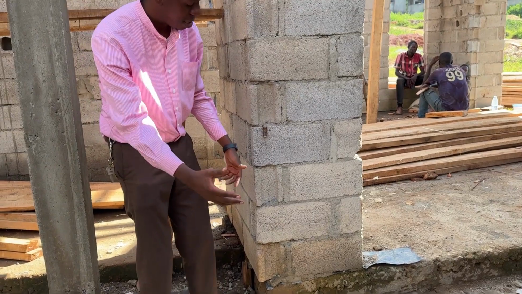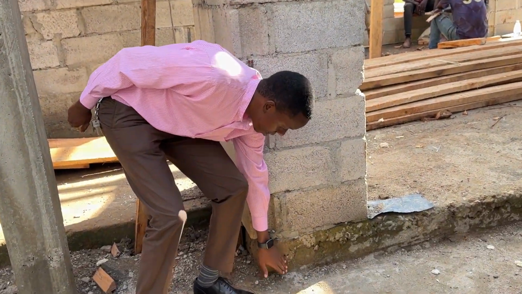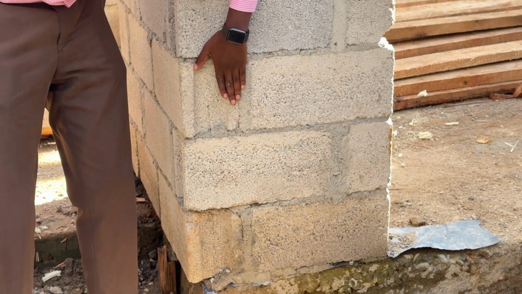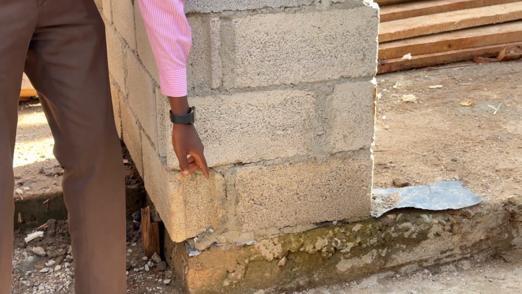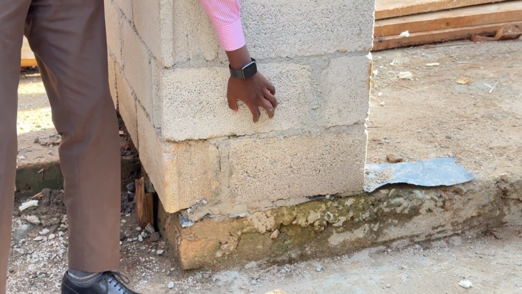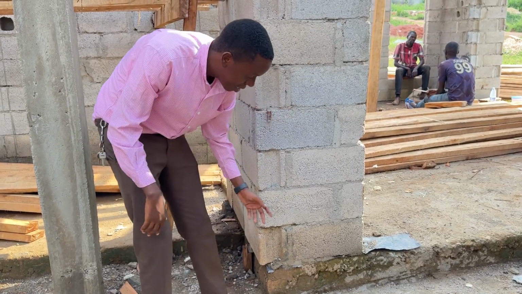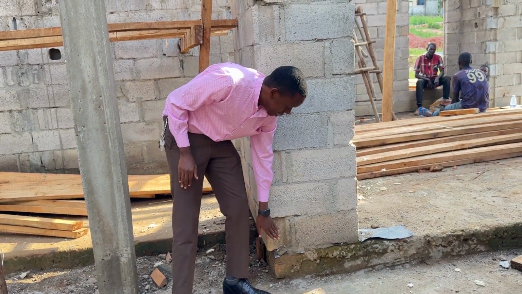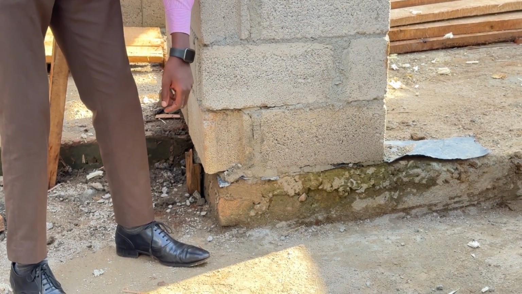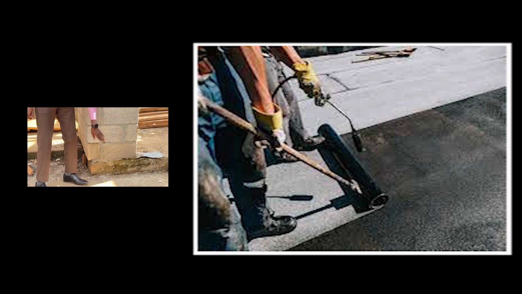So since this is inside, the tiler will come and place his tiles, and the plaster people will come and finish up to here. Within no time, there will be mold and signs of dampness here, because the plaster is connecting via the DPC. So what can be done alternatively is this portion can be finished off with bituminous material, and later tiles put and plastered.